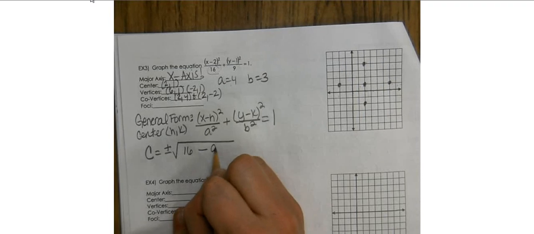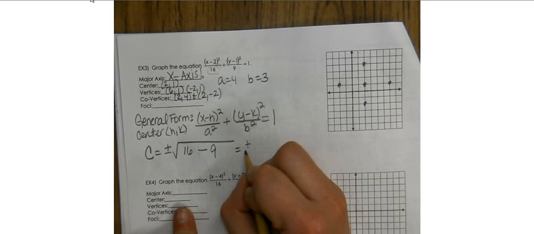Next, we need to identify what our foci are. So I'm going to write c is equal to plus or minus the square root of a squared minus b squared. So it's the large squared, that's 16, minus our small squared, which is 9. This equals plus or minus the square root of 7, and that is approximately plus or minus 2.6. So this time around, it's on the x-axis.